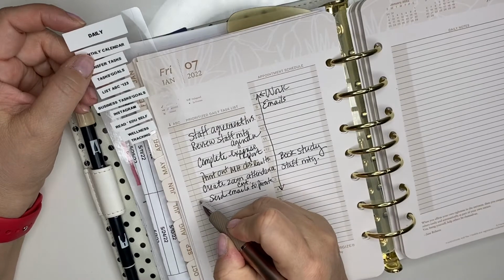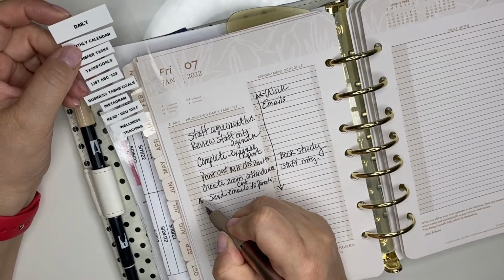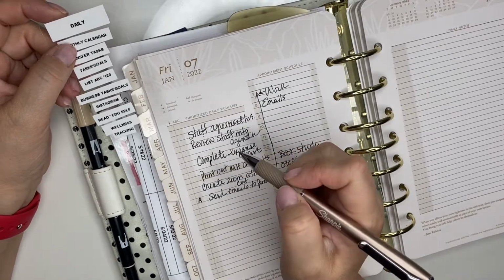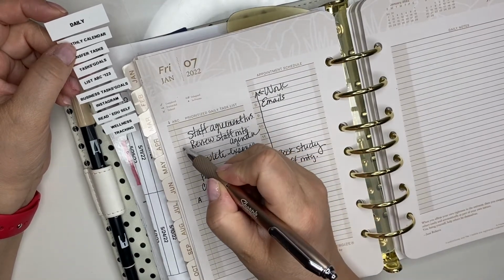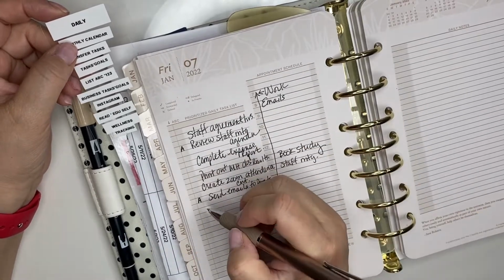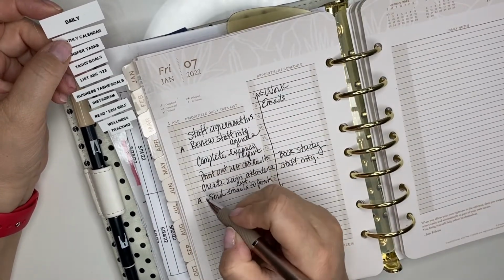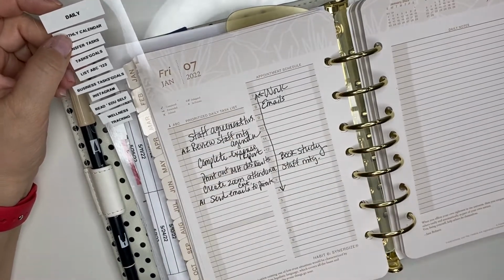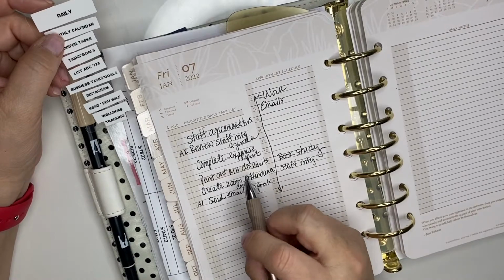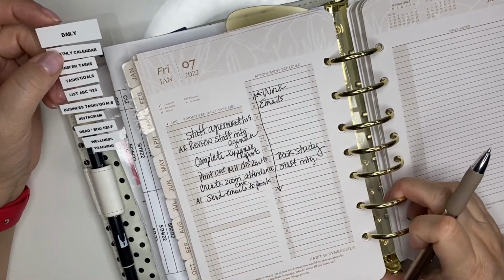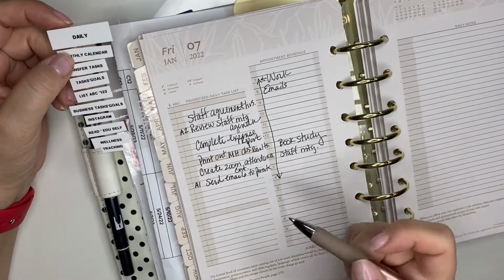So the first thing is send the parents email. Then will be review staff agenda because I'm going to have a meeting tomorrow. So this will be 1, this will be 2, A1, A2. And if I don't print out the mental health observation tomorrow, that is okay, because when I go back to the office on Monday, I could do it then, because usually I've been printing stuff from home.